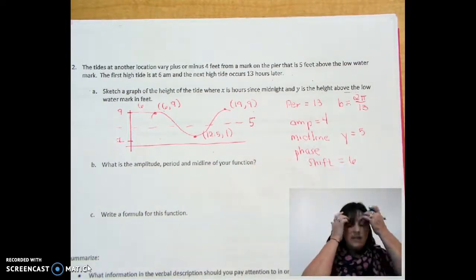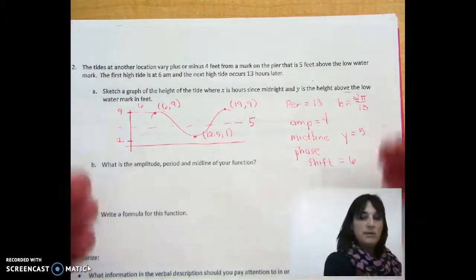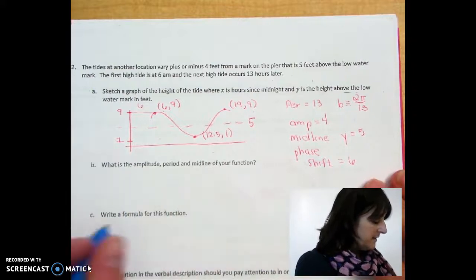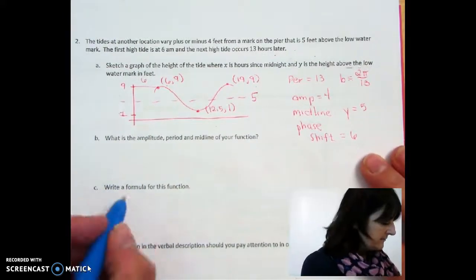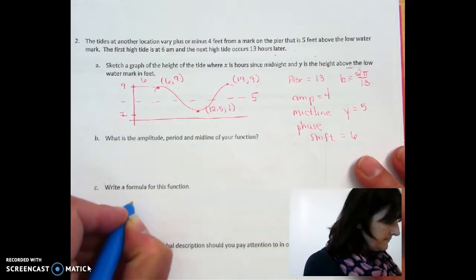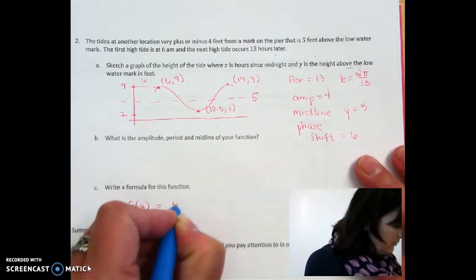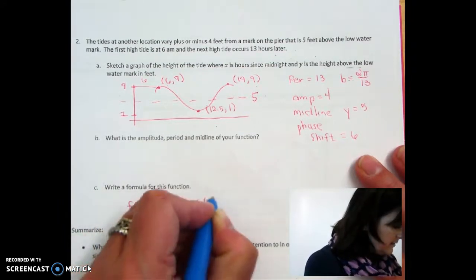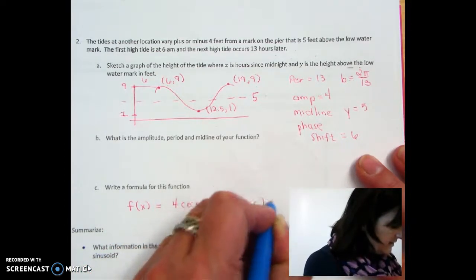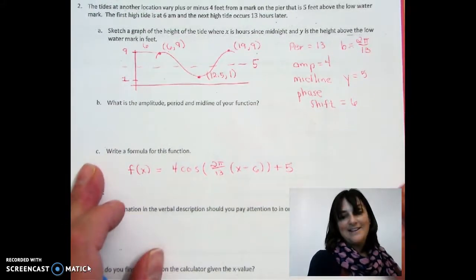You might want to pause the video and discuss with a neighbor how you found those numbers, or how you can make sense of those numbers. All right, the answer was supposed to go here. Let's write a formula for the function. f of x is equal to 4 cosine of 2 pi 13ths times (x minus 6), plus 5. This is what we were working on yesterday.